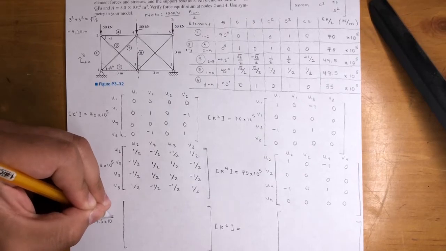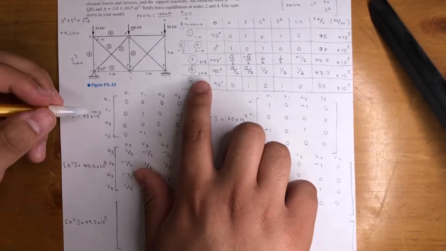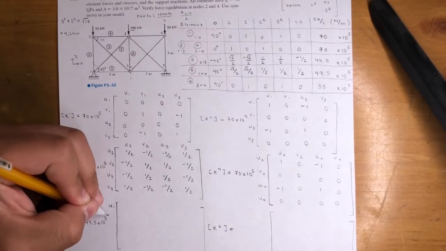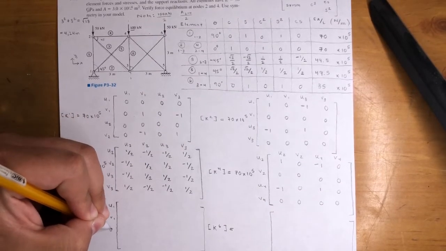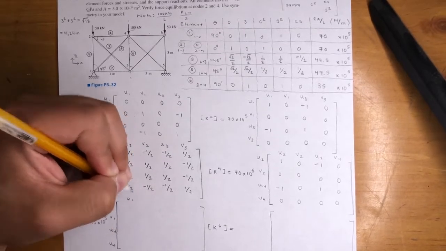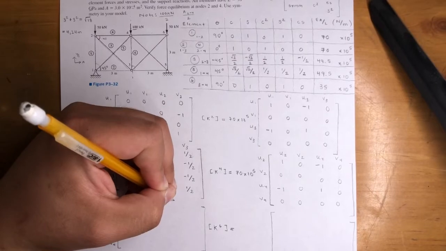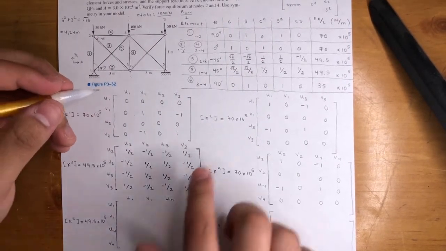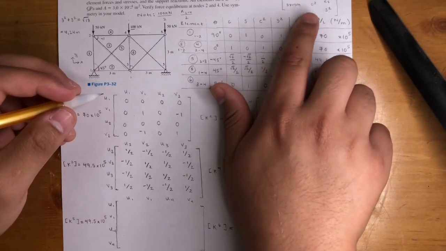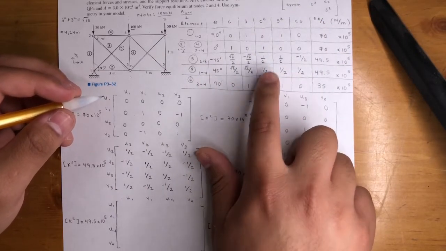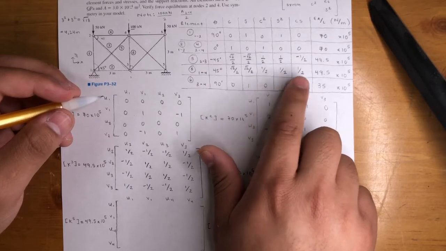Times 10 to the 5th, and that is between nodes 1 and 4 for element 5. So it's going to be U1, V1, U4, V4. Same thing up top: U1, V1, U4, V4. All right, cool. So cosine squared, sine squared, cosine squared, sine squared. For element 5, that's half, half. Well, everything's half, all three, right? Half here, half here, half here.